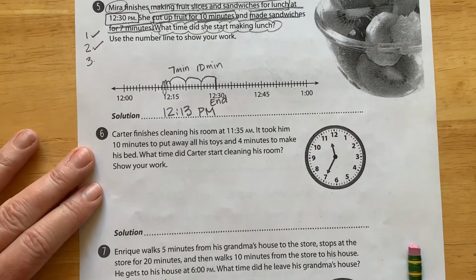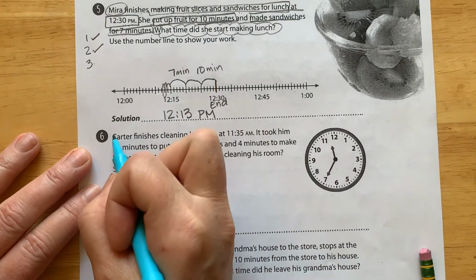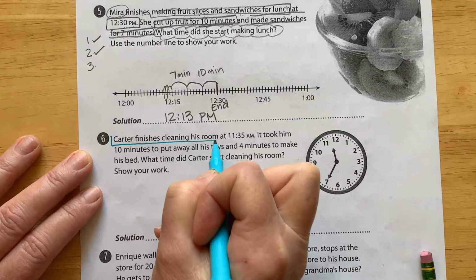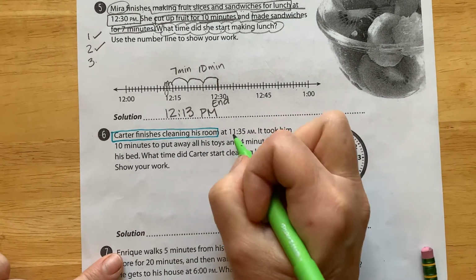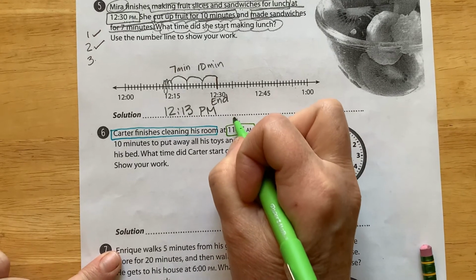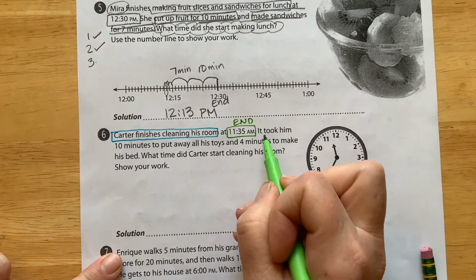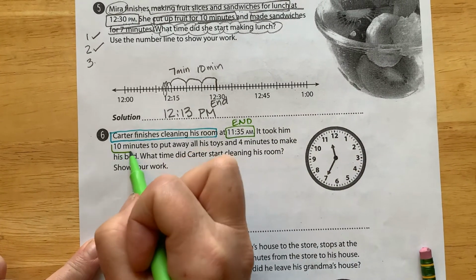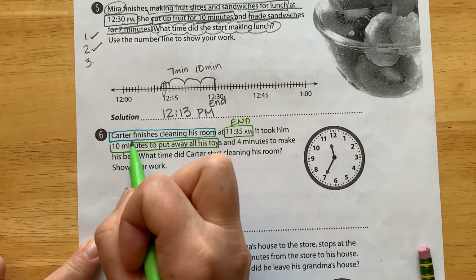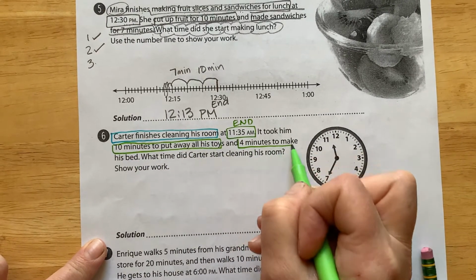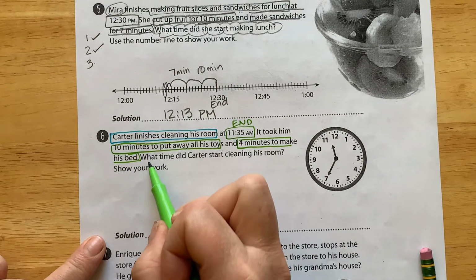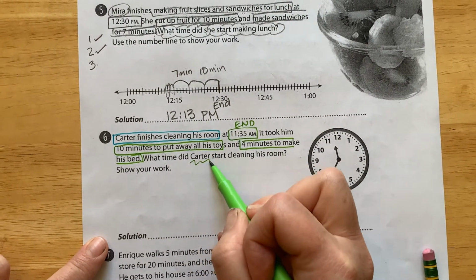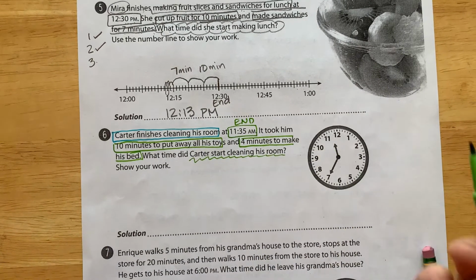Okay, you should have noticed in number 6 that Carter is finishing cleaning his room, and that 11:35 is our end time. You should have also noticed it took him 10 minutes to put away toys, and it took 4 minutes to make his bed. Then they wanted to know what time Carter started cleaning his room.